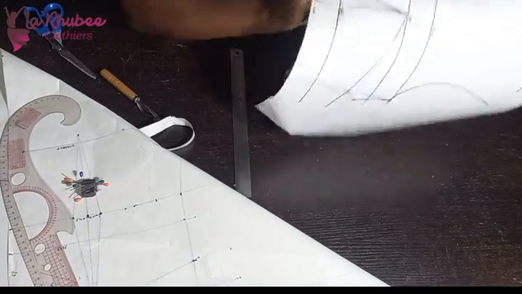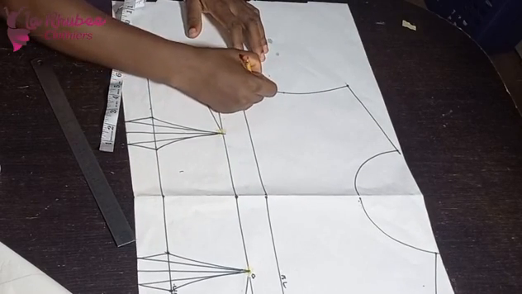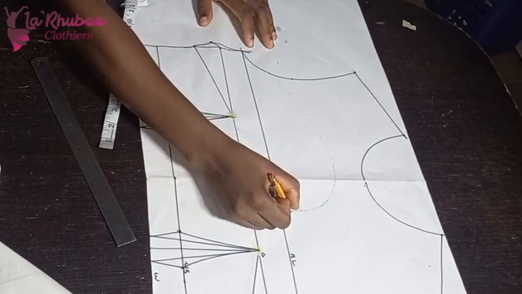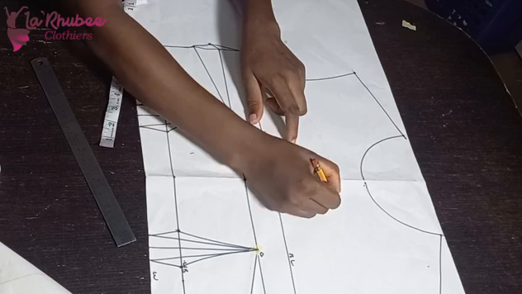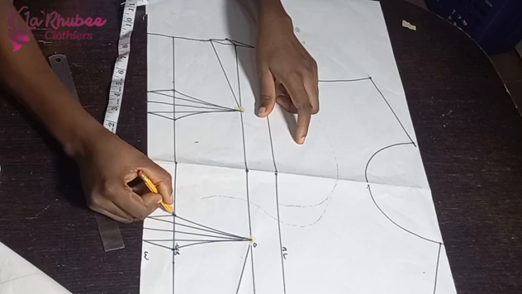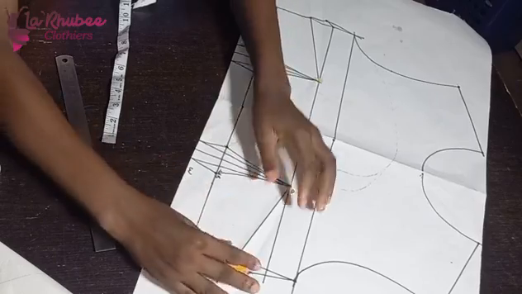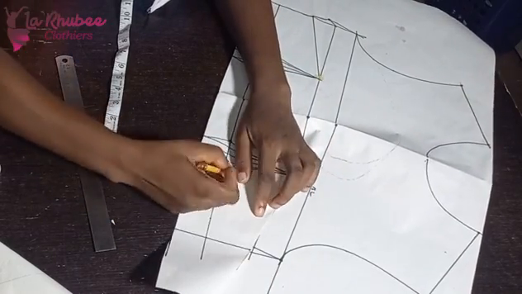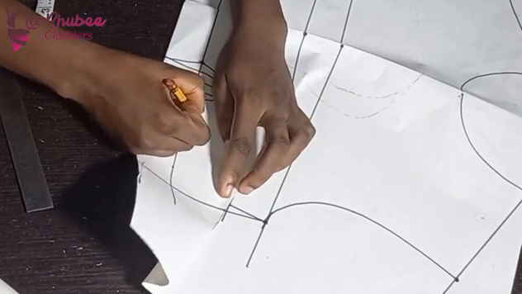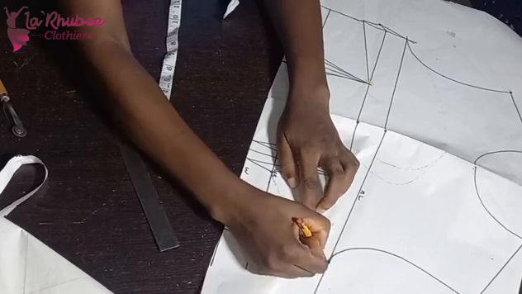Okay, so what I'll be doing next now is to draw out my design. I'm using a pencil, so I'll be using a dotted line. So I'll connect it to my underbust. So this is my underbust, and then I'll close this part again, and so I'll close it, and I'll bring it. I want it to stop here, this point here. Okay, so this is what I have.